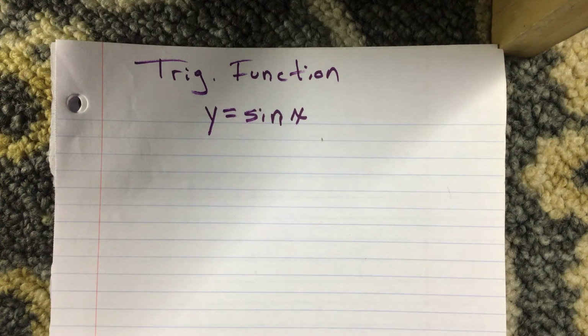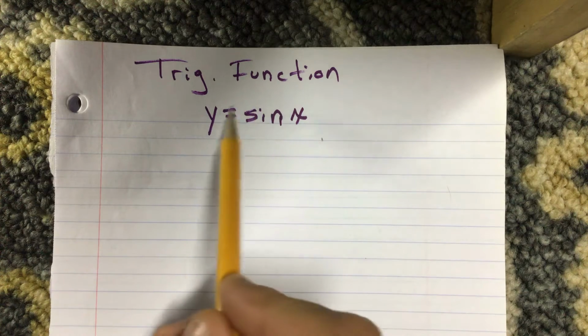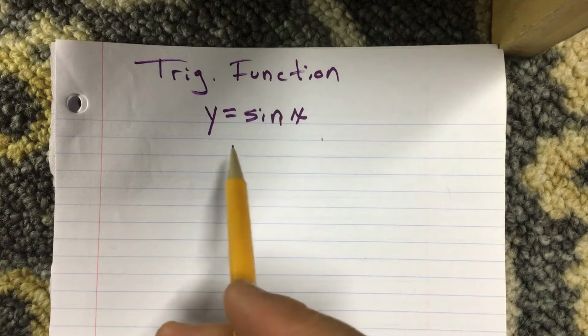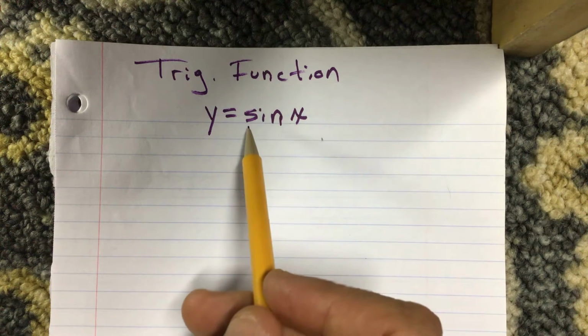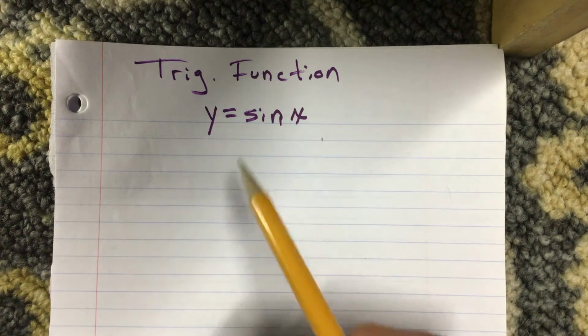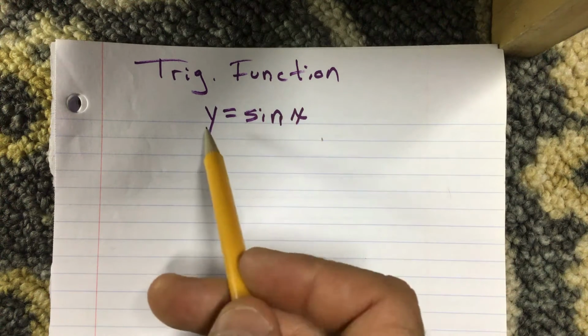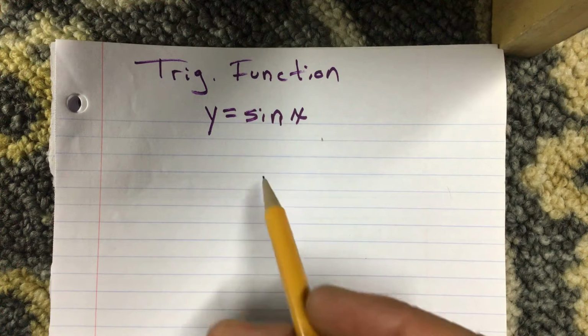So in this video, I want to talk about trig functions. I want to talk about the idea that this y equals sine of x can be graphed. It's a function and it has solutions, just like linear functions, just like quadratic functions. It has inputs and outputs. So for every input, there's an output, which means it can be graphed on an xy plane.